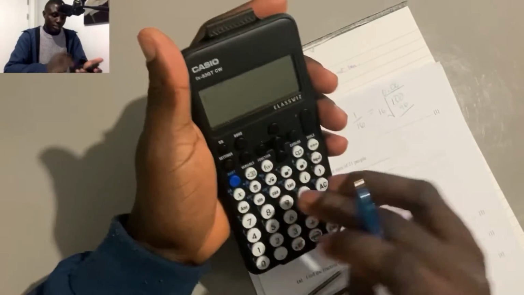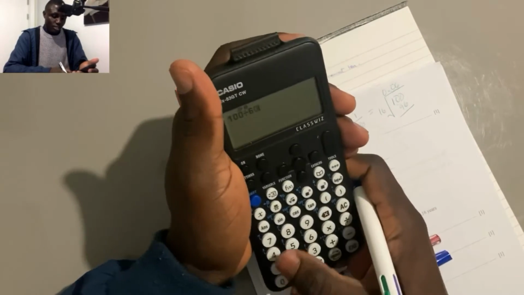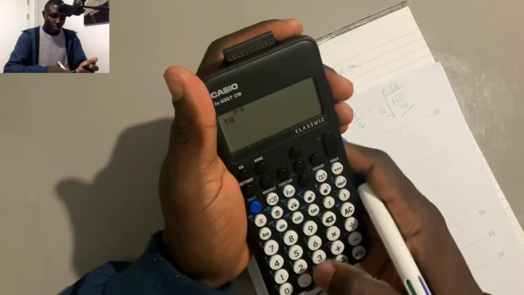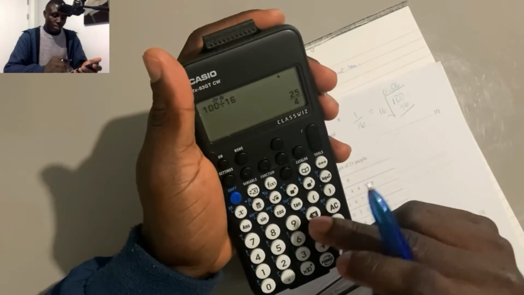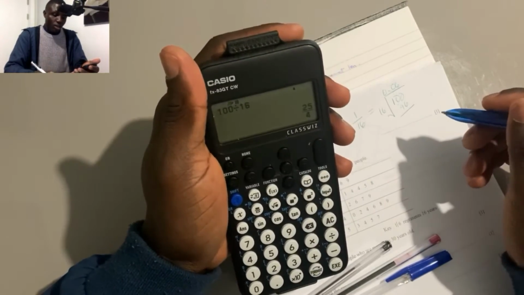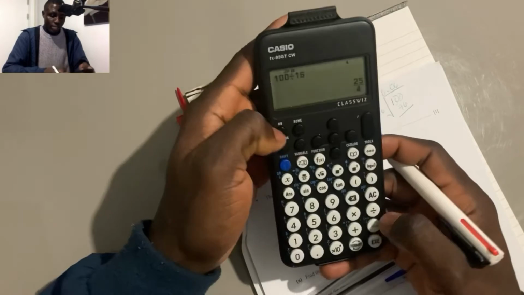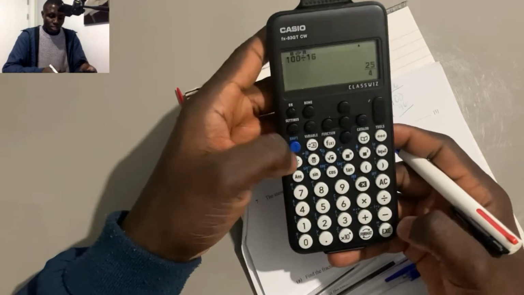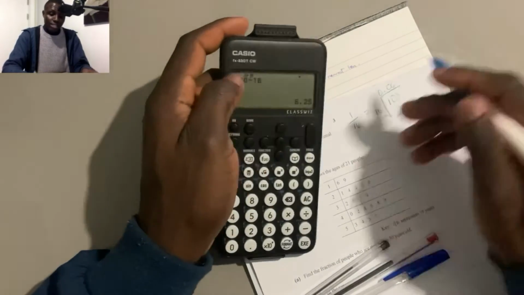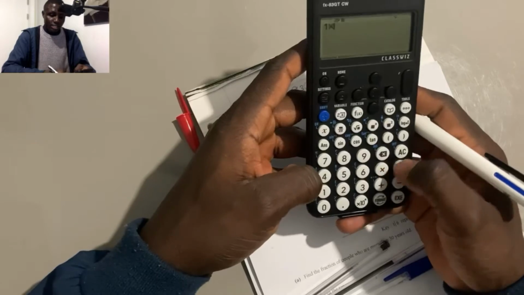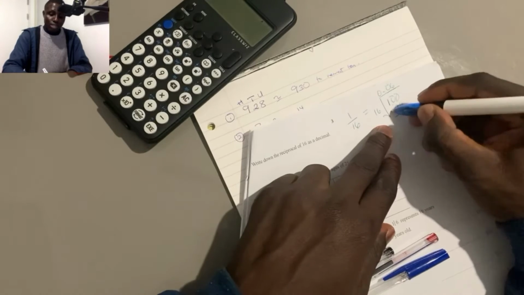I have a calculator here. So we have 100 divided by 16. Let me express it in fraction. So you have 6, as I've said. 16 times 6 is 96. So as I've said, this is 4, minus this is 4.